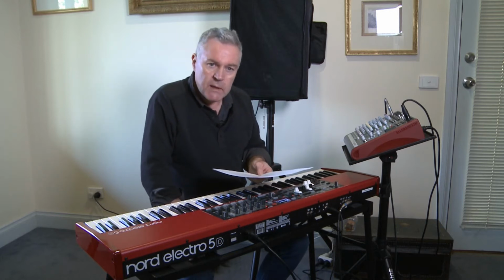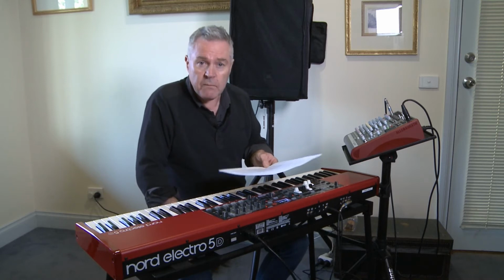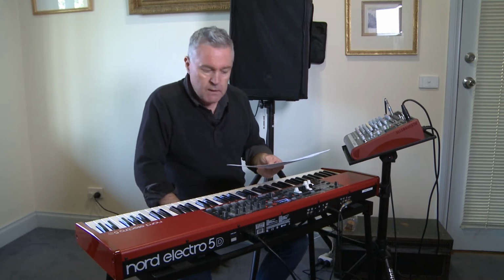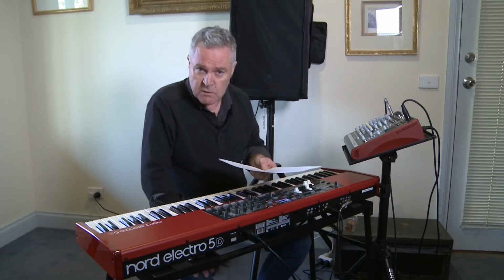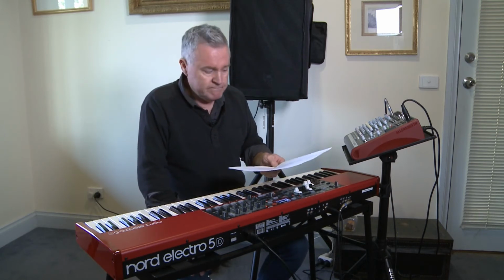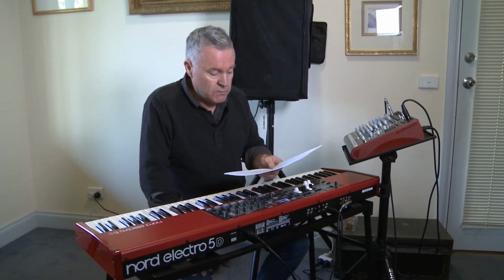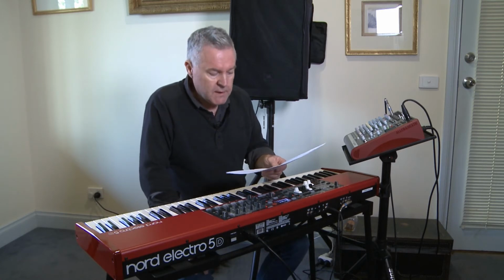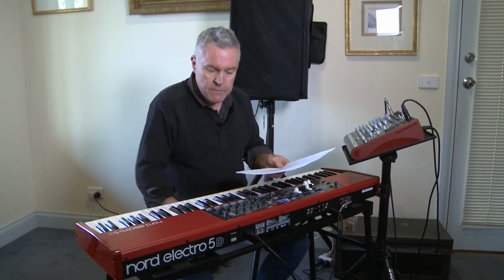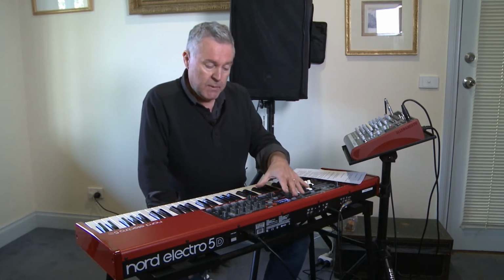If you've got the manual that came with the keyboard, page 16 talks about it a bit, but it's not very clear, and that's one of the reasons we've decided to make this series of tutorials, just to make it a little bit easier to navigate than the manual suggests. So number 4, hold the shift key and then press the store button together. So let's do that together. I'll use my left hand and you'll be able to see what I'm doing.